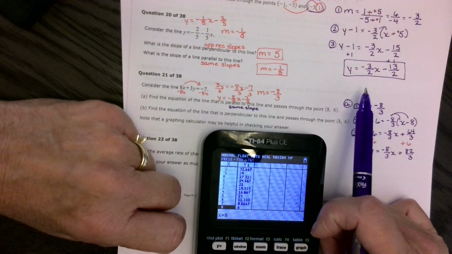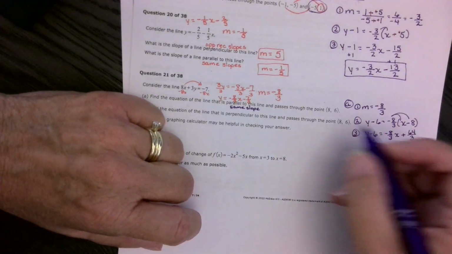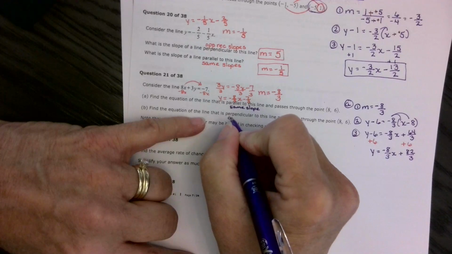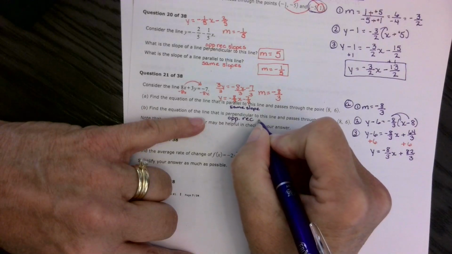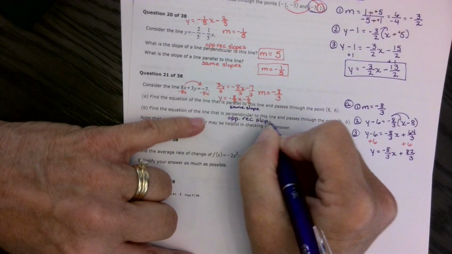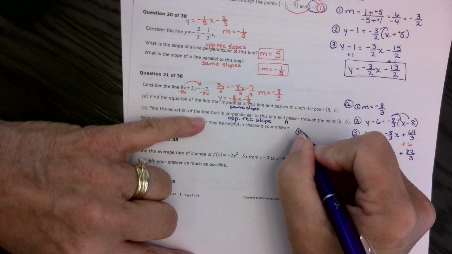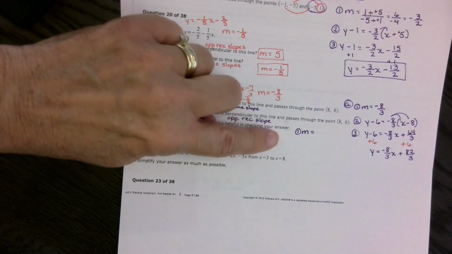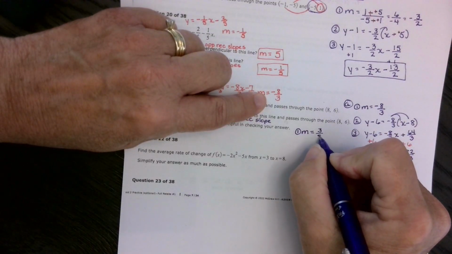And there it is. Okay, so that one's right. Now, for the B part, this one right here, we know we are going to have opposite reciprocals, or negative reciprocal slope. So that means my slope is going to, let's do step 1, m equals, opposite means if this is negative, our slope is going to be positive. Reciprocal, we're going to flip it and get 3/8.